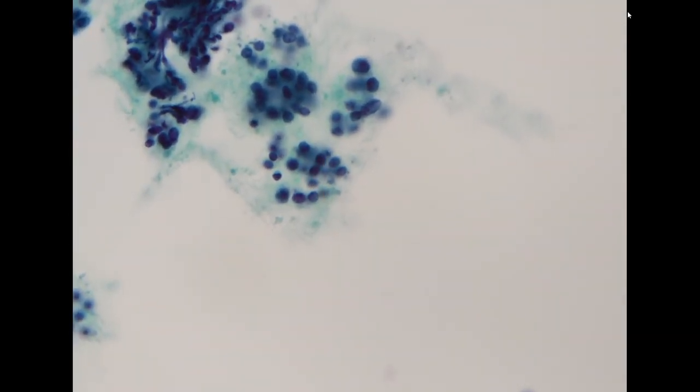So for this case, we call this suspicious for follicular neoplasm. It's TBS category 4. And the clinician can determine if the patient wants to do surgery or not, and discuss with the patient. The next specimen is coming from a lymph node.